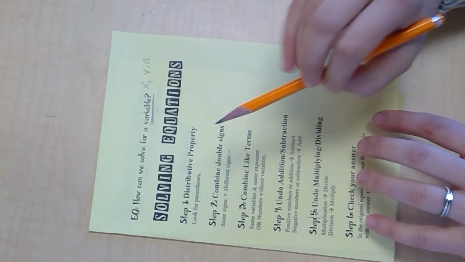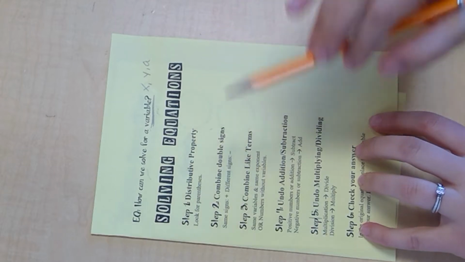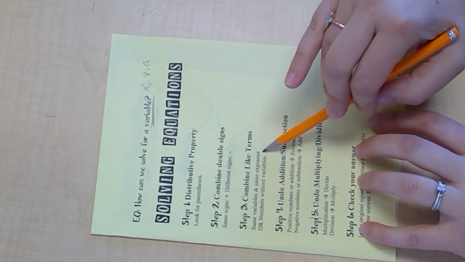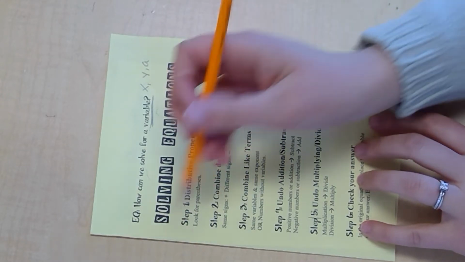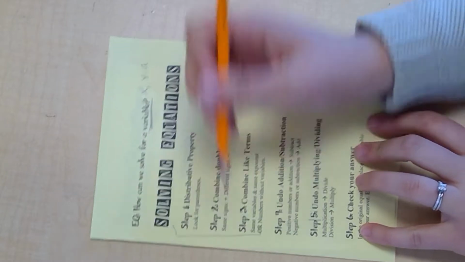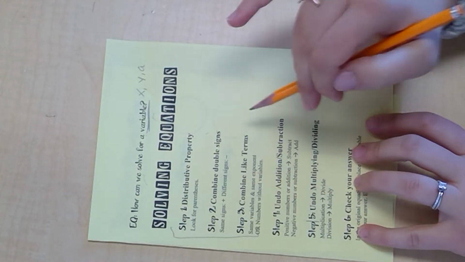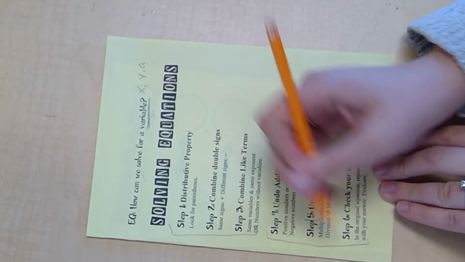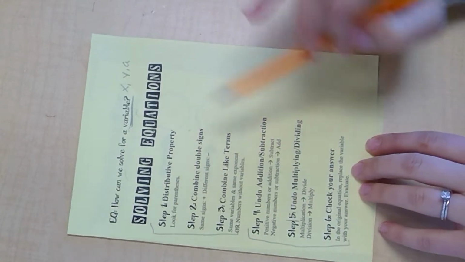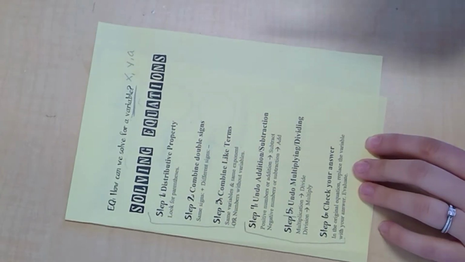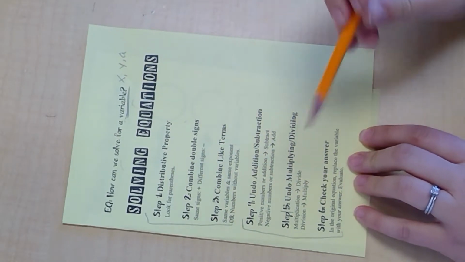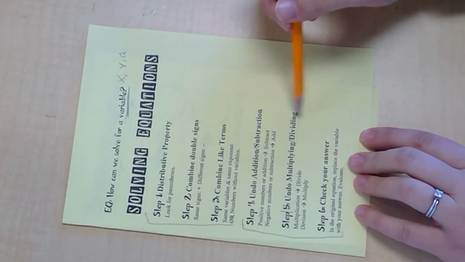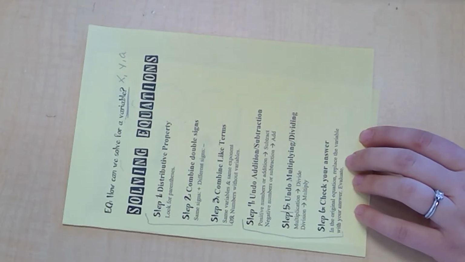Our first step is to do the distributive property, combine like terms, and then combine double signs if necessary. Steps 1, 2, and 3 are not going to be necessary quite yet. Today, we're going to focus really on steps 4, 5, and 6. Okay, we talked about these yesterday, and I wanted to have them written out for you in notes just to make sure you understand the steps that we're taking.